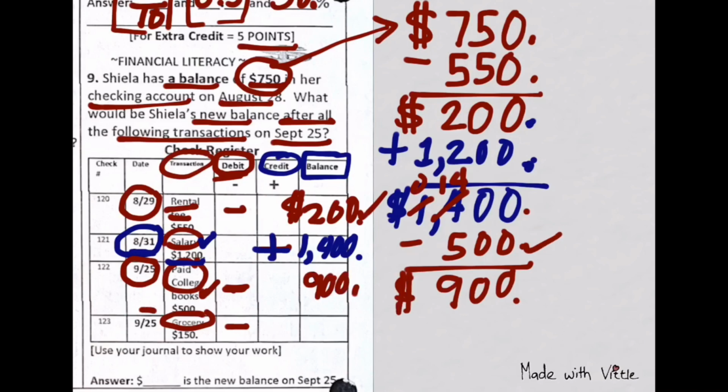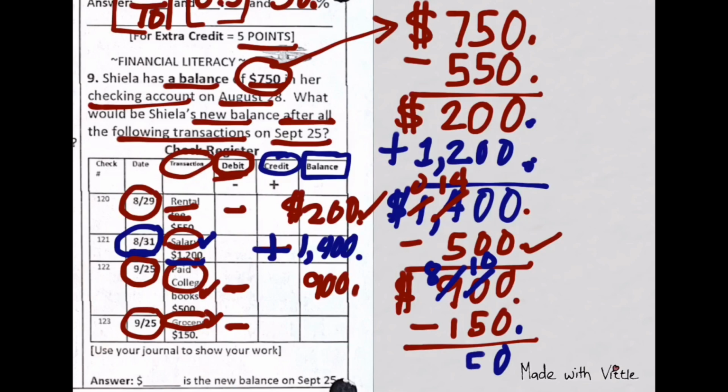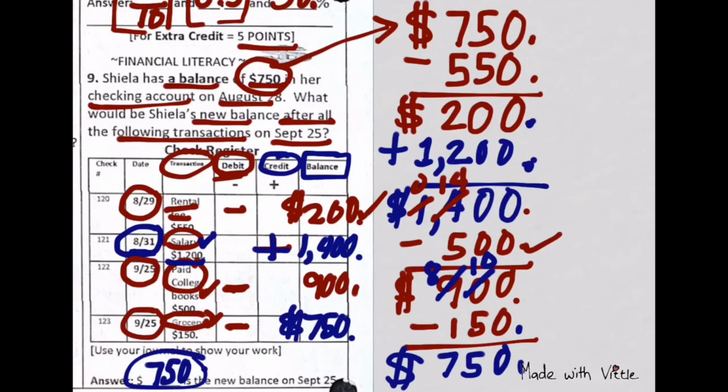Now, what happened next on September 25th? She has to do some grocery. So that is buying food. So you have to subtract. That's a debit. 0 minus 0 is 0. 10 minus 5 is 5. You borrowed 1 from 9, so the 9 became 8. 8 minus 1 is 7. So how much is left of her money? So it's 750 that is left of her money.